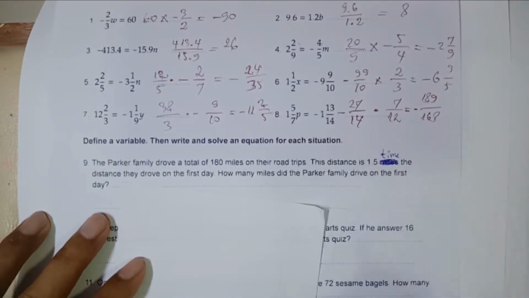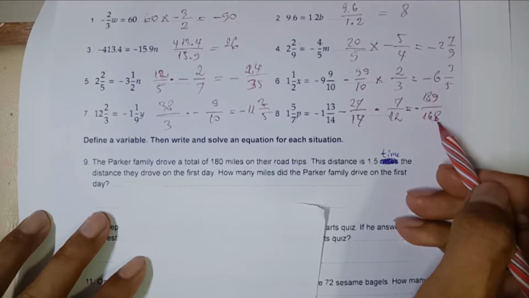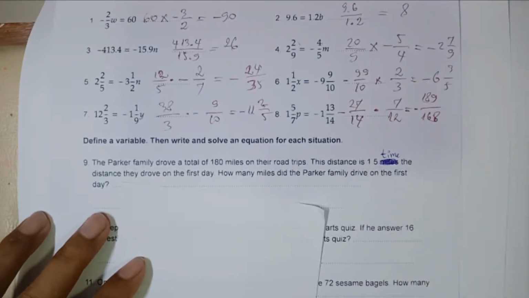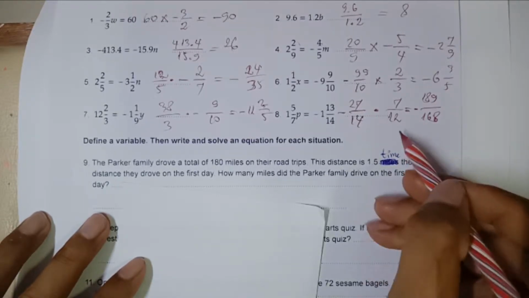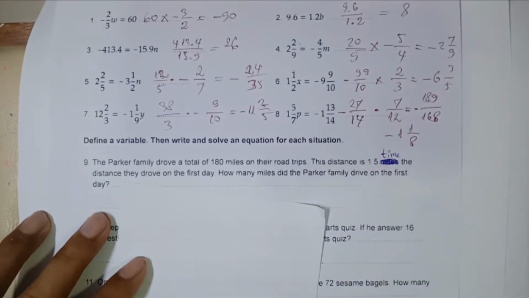So you simplify 189 with 168. That gives you, as a mixed number, a negative 1 and then 1 over 8.